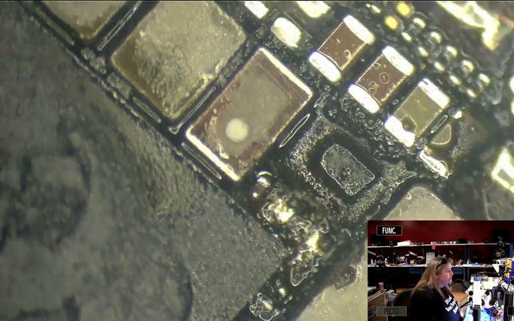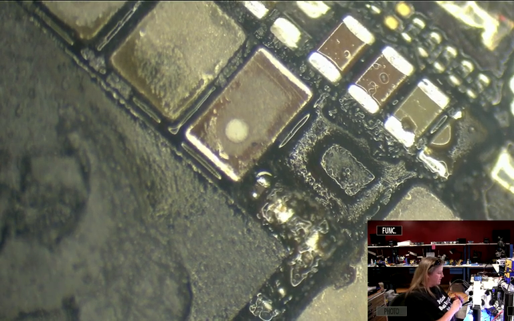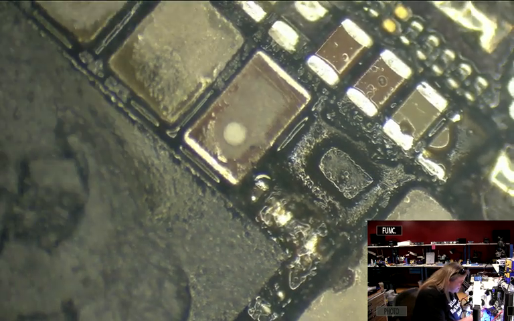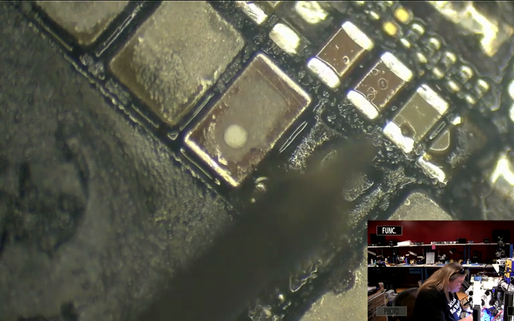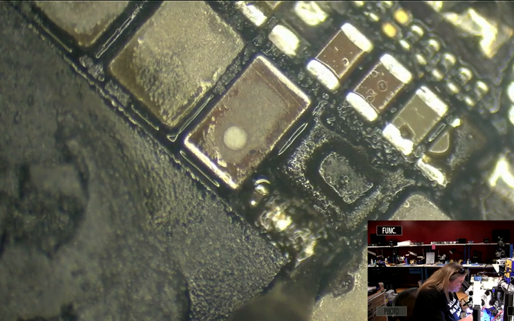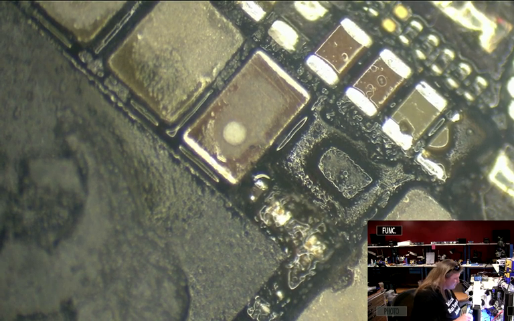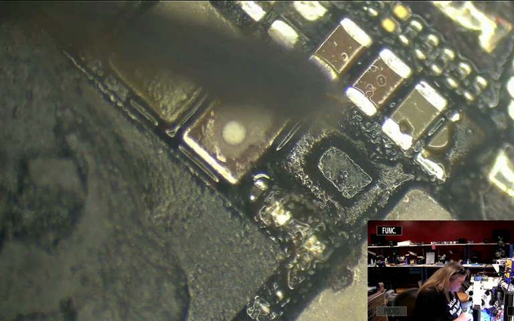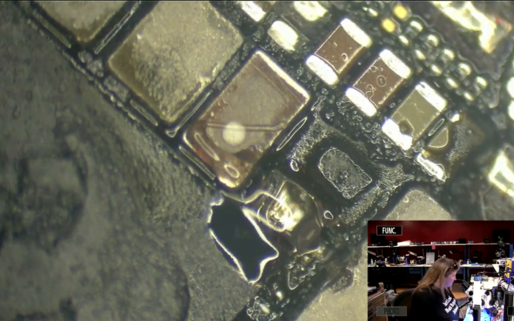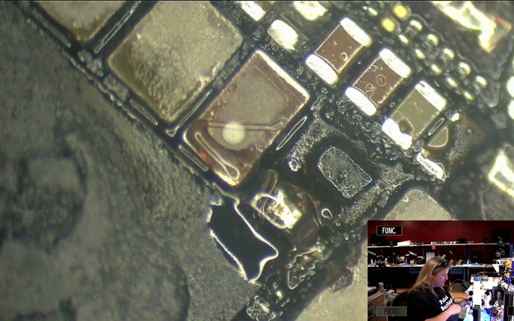I also want to just check to make sure that the coil side of the diode is not short to ground. And it is not. Okay. Alright, so now this one's ready for a new diode. Actually, I'm going to put a little bit more tin on these pads.